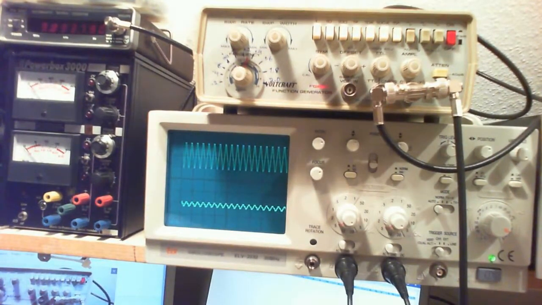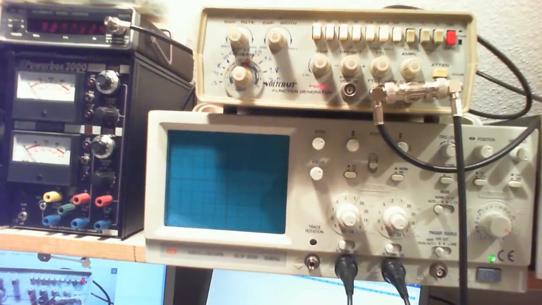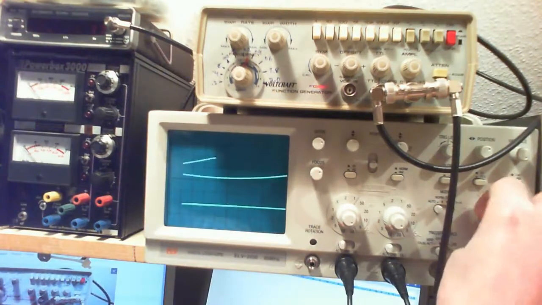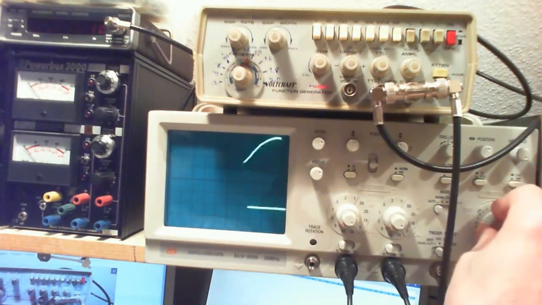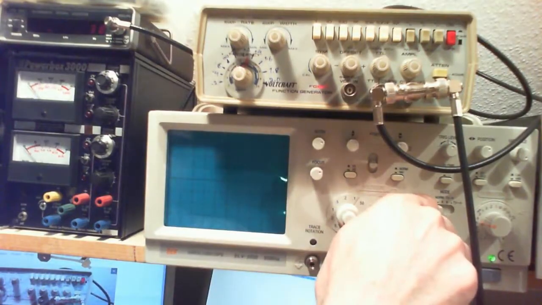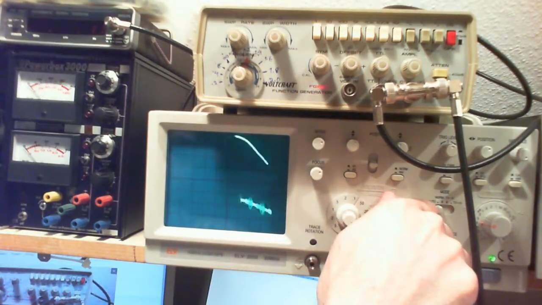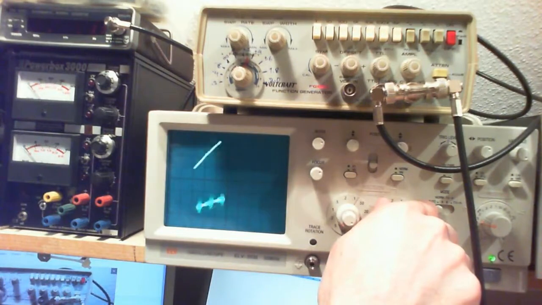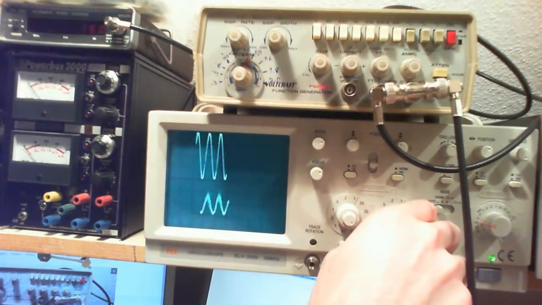So what I'm going to do is go back down here in the range, and now I'm at about 10 hertz or so. I cannot see anything, of course, and there is not much output here either. So I'm going to switch back to times 10, for example.